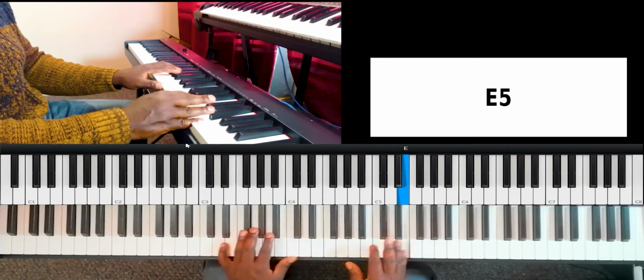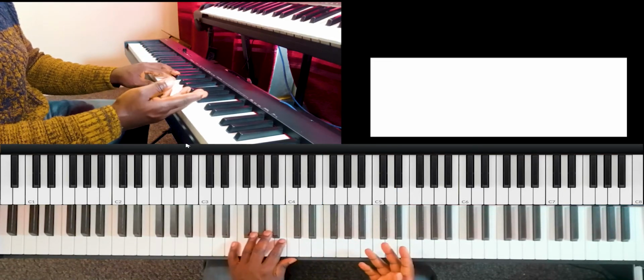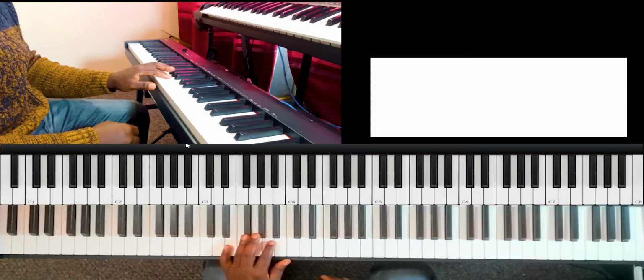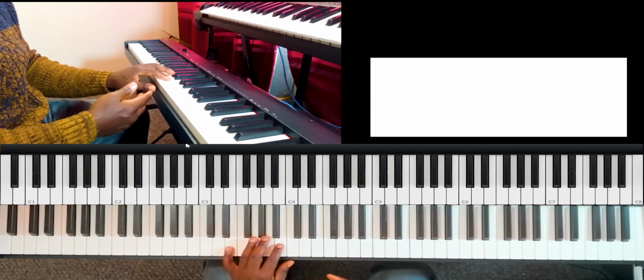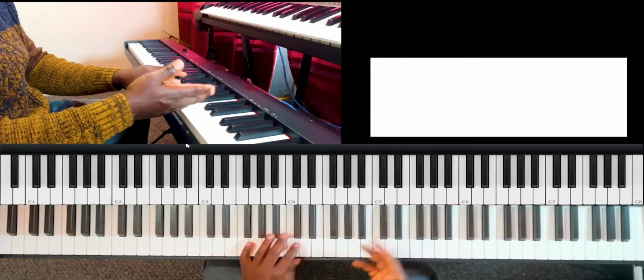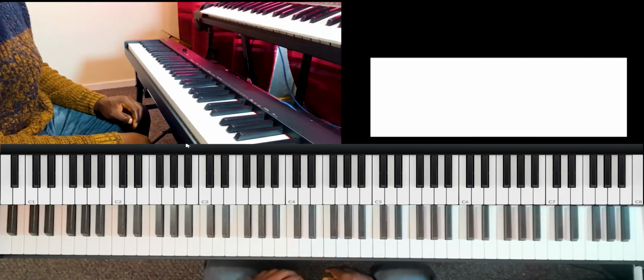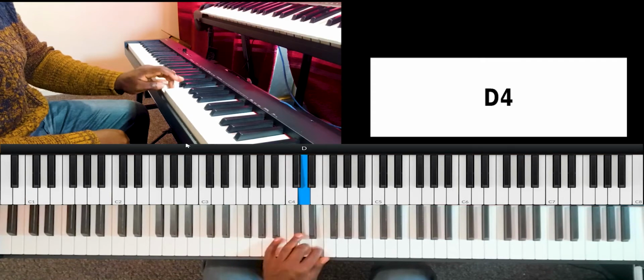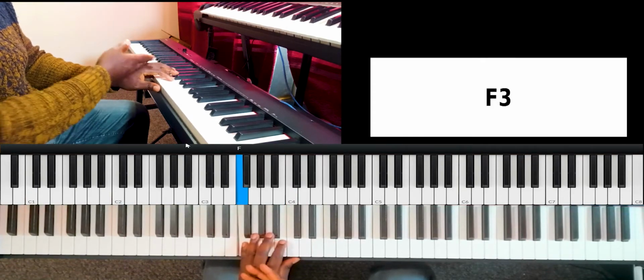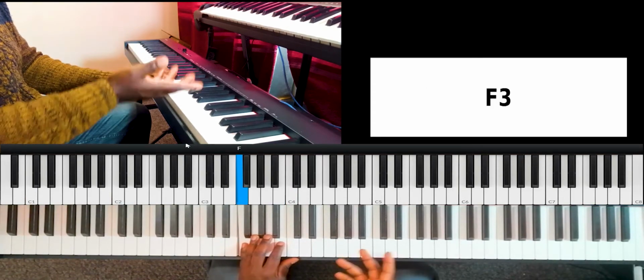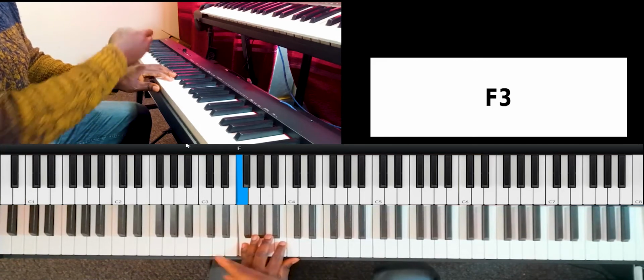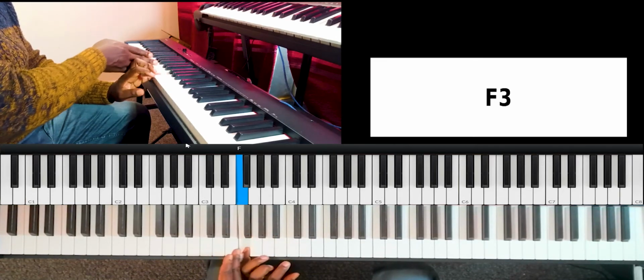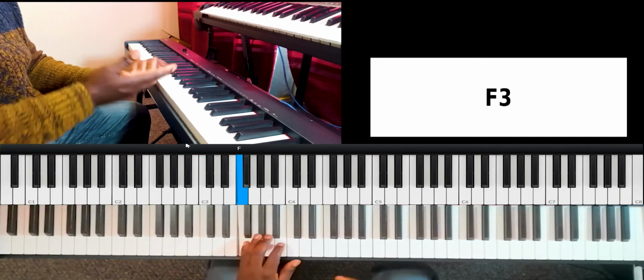Good. So how many alterations? There were 4 alterations on the 2nd, 3rd, and then 6th, and then 7th. So 4 alterations. Good. Let's go to the next mode. This is the Lydian mode, which is the 4th mode. So when you hear Lydian mode, it means it's the 4th mode of a particular key. In this case, we are in C because F is the Lydian, so it's the 4th mode of C.